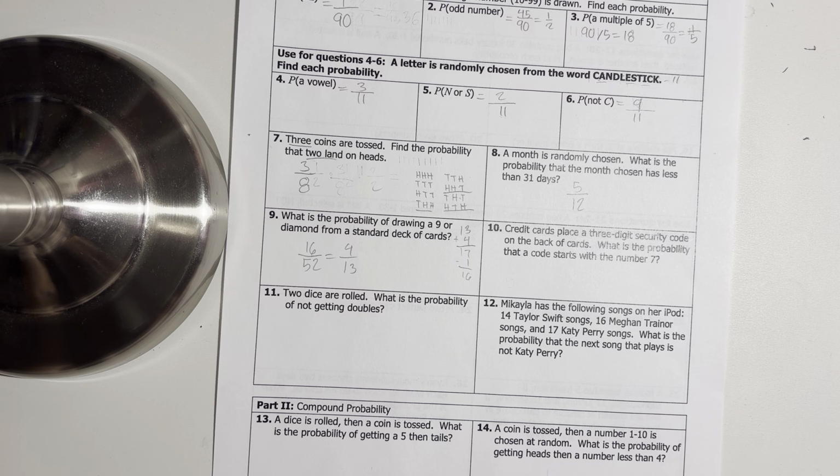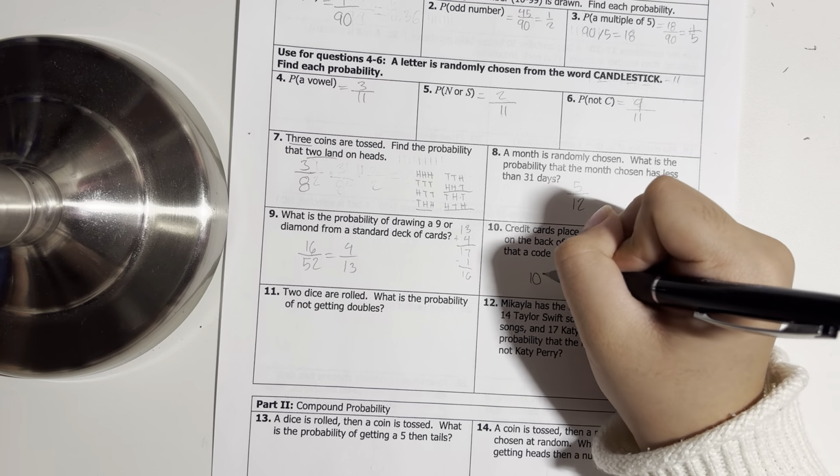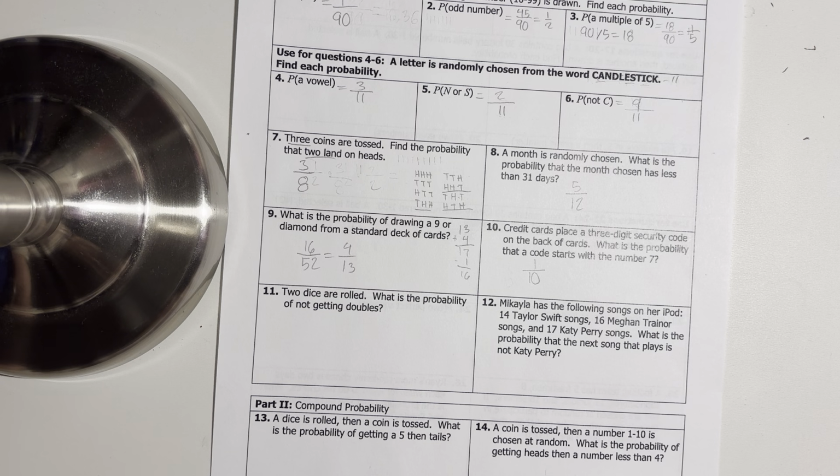it says that the cards have a 3-digit security code, and then what's the probability for the code to start with the number 7? So we know that there are 10 possible digits that could be placed because they go from 0 to 9. So the total amount of outcomes that we could have is 10, and then the top would be 7, because 7 only comes up once between 0 to 9.